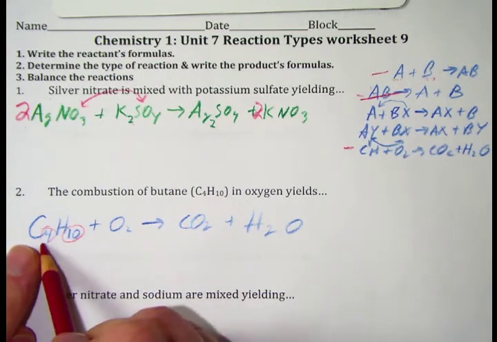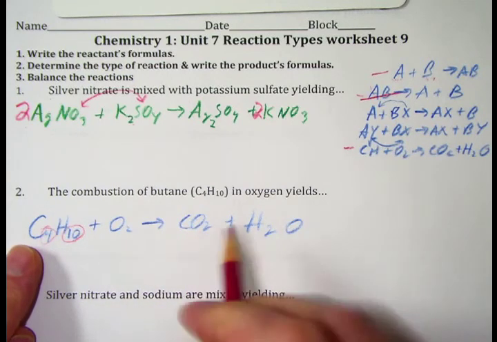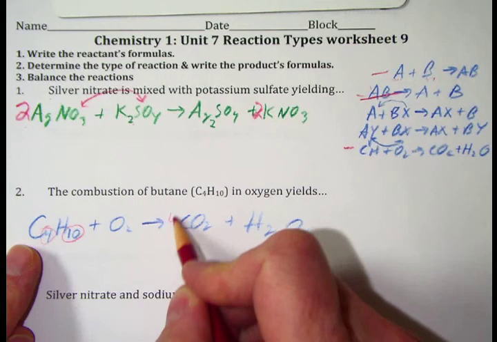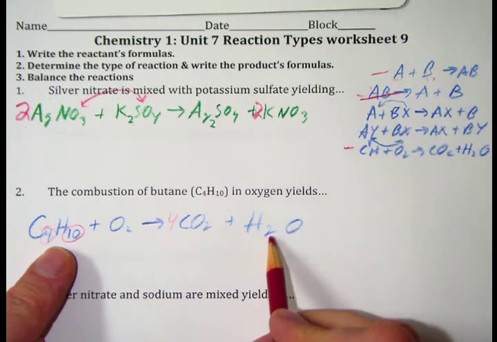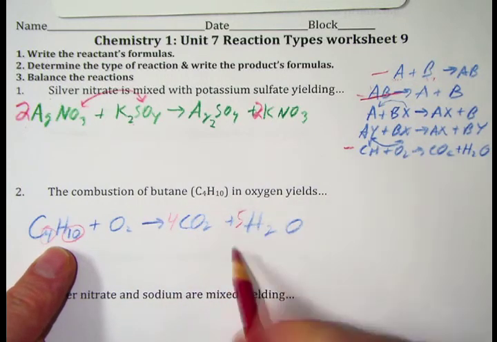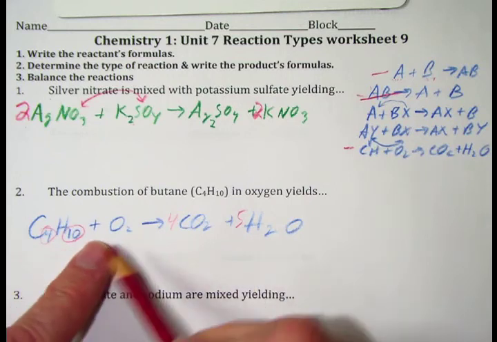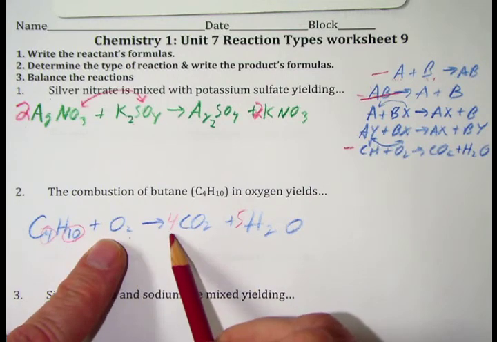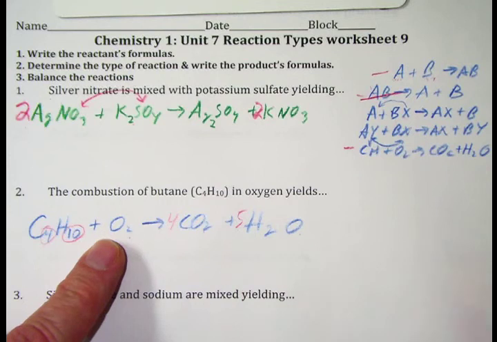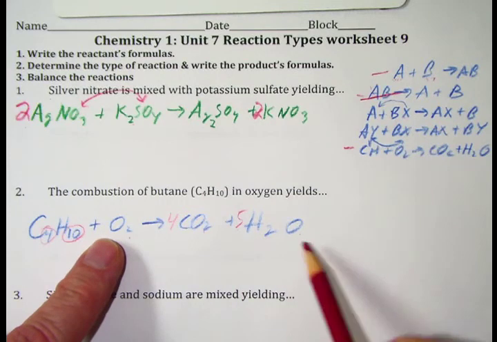We'll start with the carbon. We have 4 carbons on the left, 1 on the right, so I'll make it 4 on the right. We have 10 hydrogens on the left, only 2 over here, so if I put a 5 here, that balances out my hydrogens. I have 2 oxygens on the left, and over here I have 8 plus 5, which is 13.